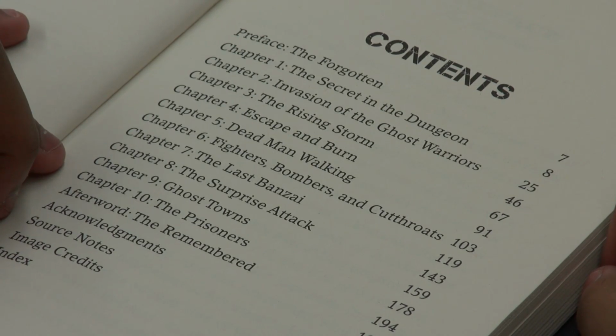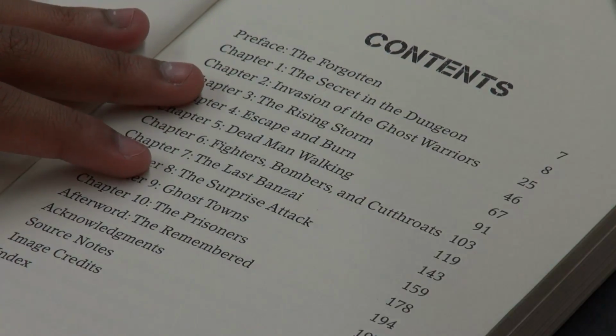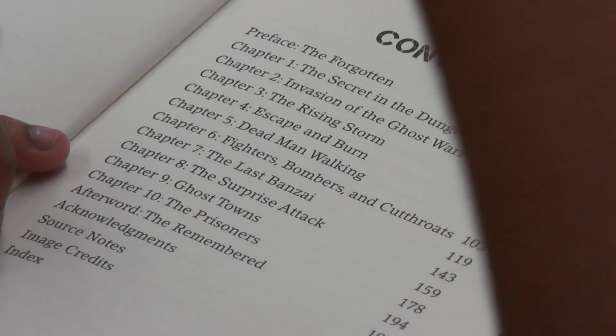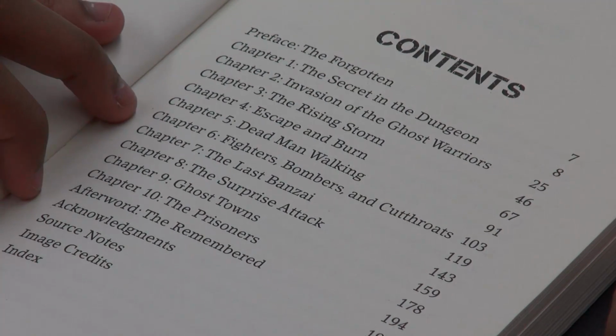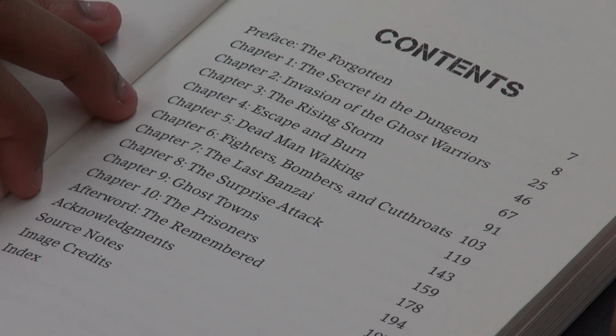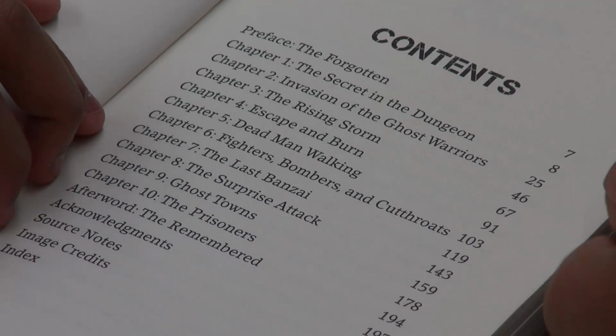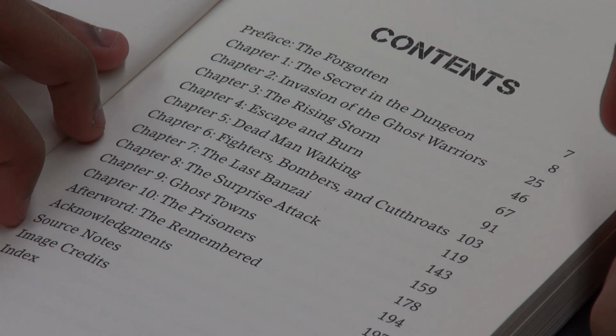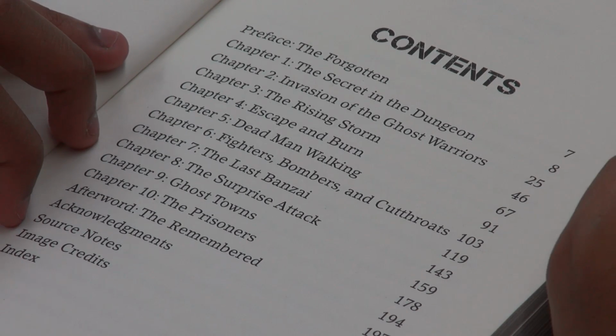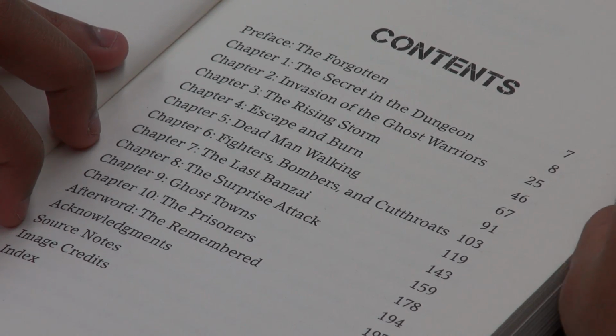Okay, how about contrasting? Do we have any contrasting? What do you see? I see the ghost towns and the... Okay, how are those contrasting? Because usually ghost towns, they're probably all dead.